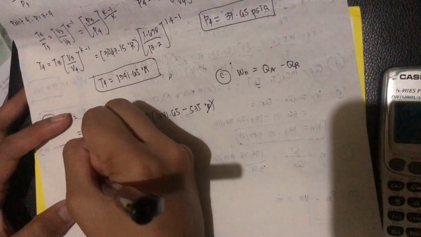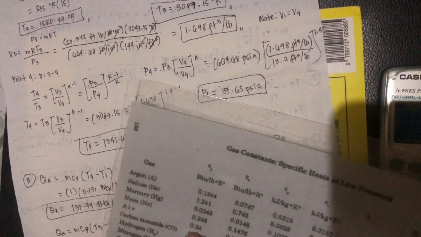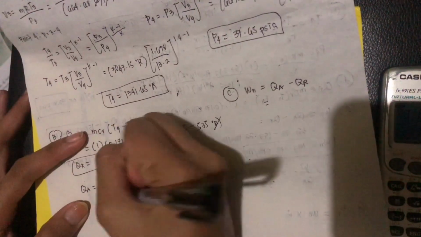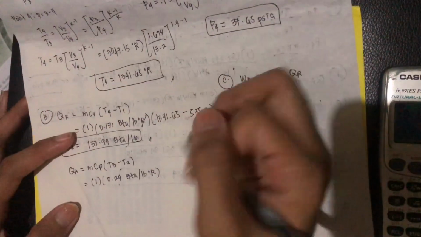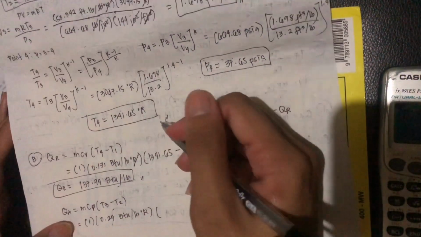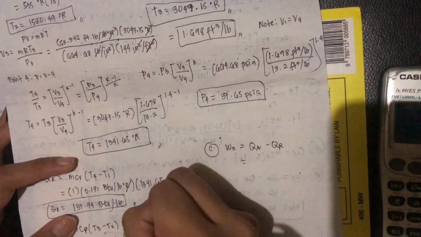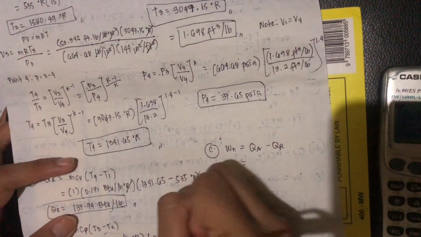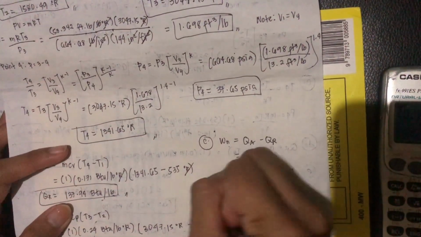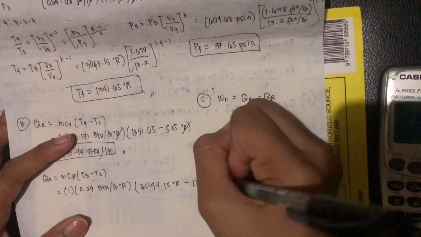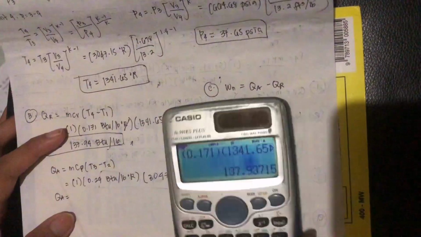Assume again that the mass is 1. Our Cp for air is 0.24 BTU per pound Rankine. Our T3 is 3047.15 Rankine minus our T2, 1580.49 Rankine.